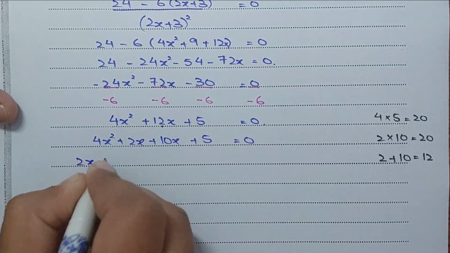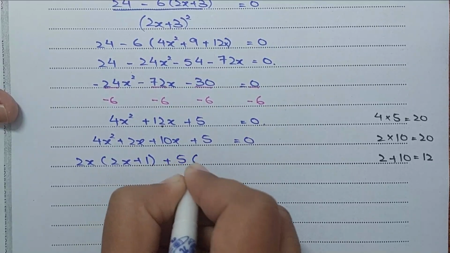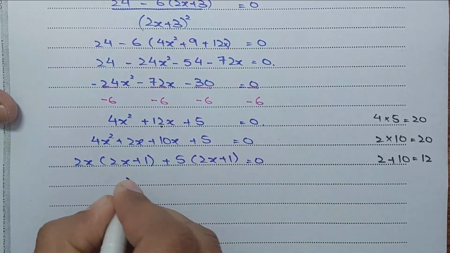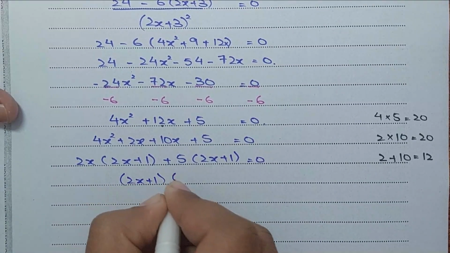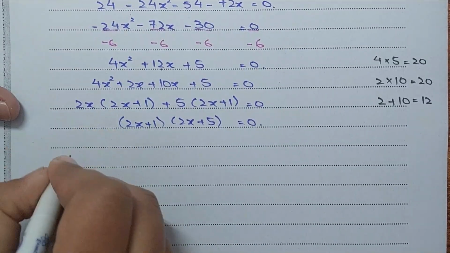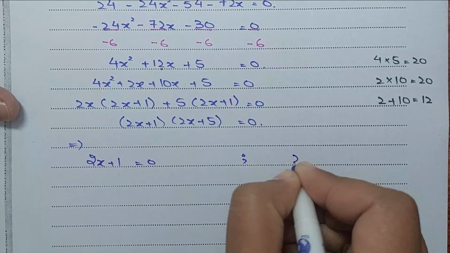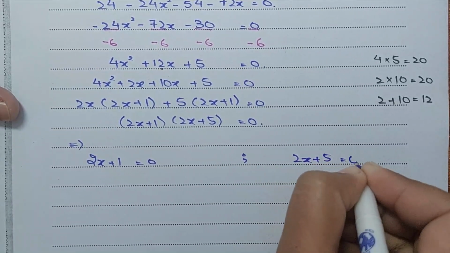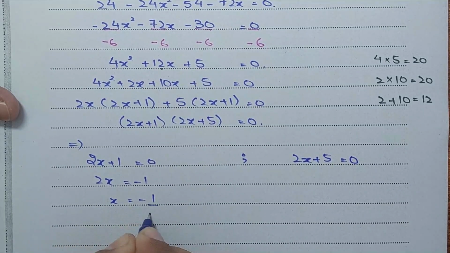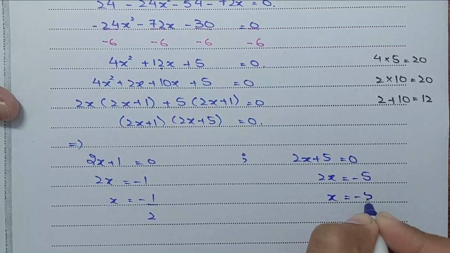Now taking 2x common, we are left with 2x plus 1. And let me take 5 common. 5 times 2 is 10x plus 1. So both the factors are the same. So the factors are 2x plus 1 and 2x plus 5 equals 0. Now put both factors separately equal to 0. 2x plus 1 would be equal to 0, and 2x plus 5 would be equal to 0. And from here 2x is negative 1, x would be equal to minus 1 by 2. And here 2x equals negative 5 and x is equal to minus 5 by 2.